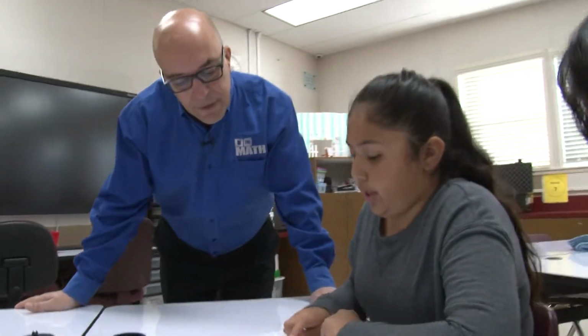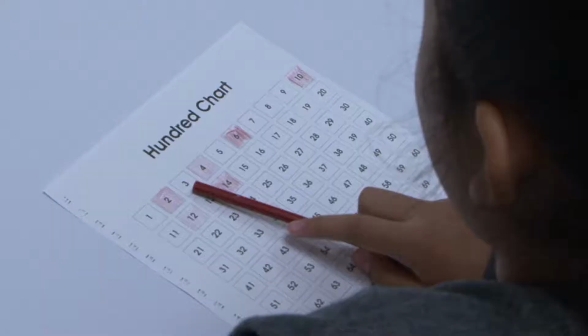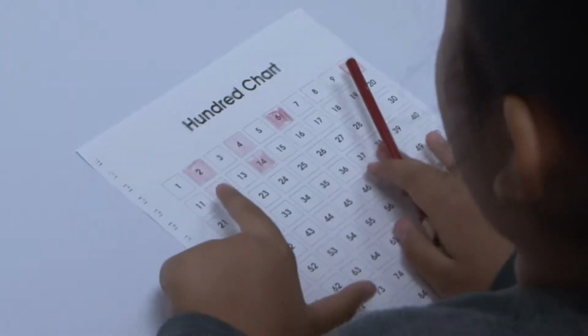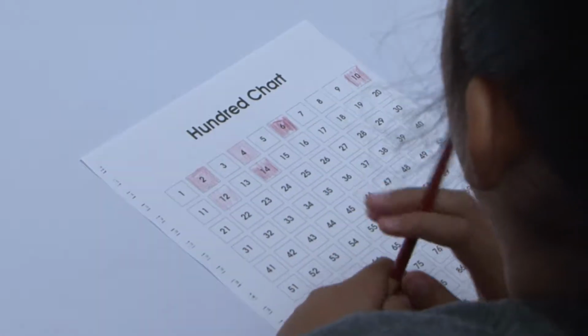And let's see, our final pattern, what have you come up with? I'm doing it with 4s, but at first I was doing it by 2s, but I decided to make it by 4s. Oh, so you started with 2s and then you decided to go by 4? Yes. There you go. Well, it's your pattern. You can decide what you want to do.